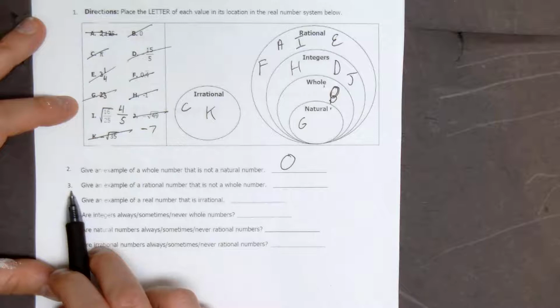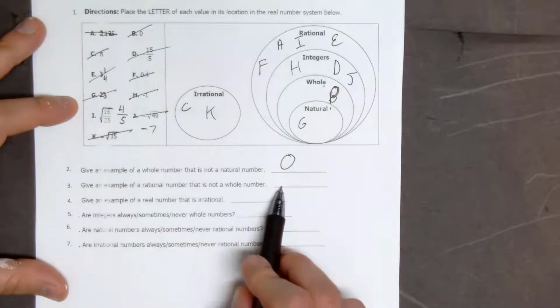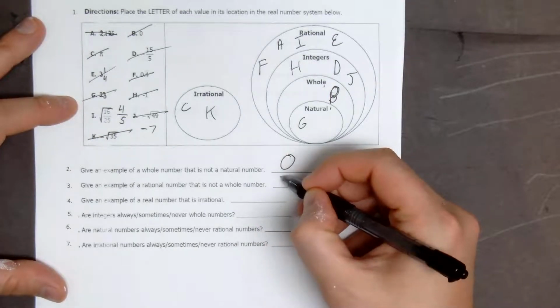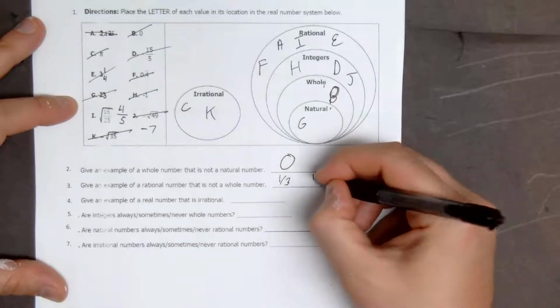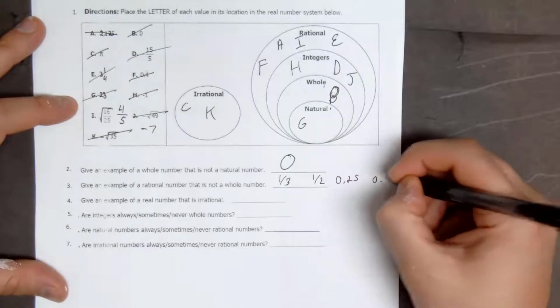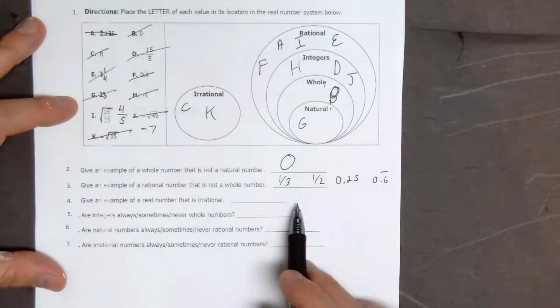Number 3 states, give an example of a rational number that is not a whole number. Here you can say almost anything. You can say 1/3. You could say 1/2. You could say 0.25. You could say 0.6 repeating. It really doesn't matter. Any of them could be decimals too.